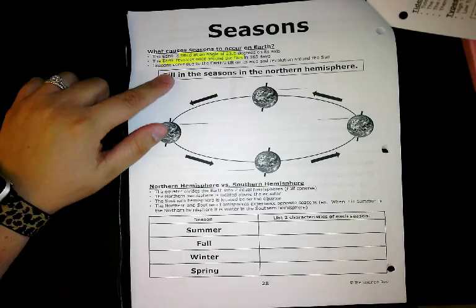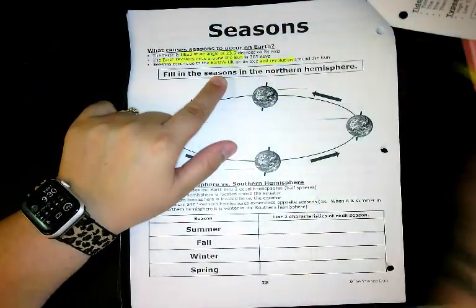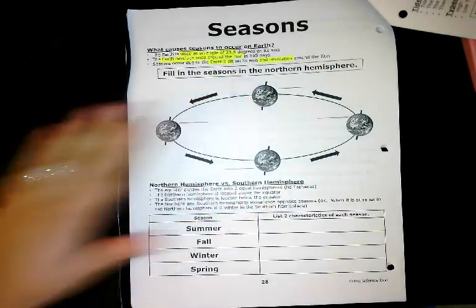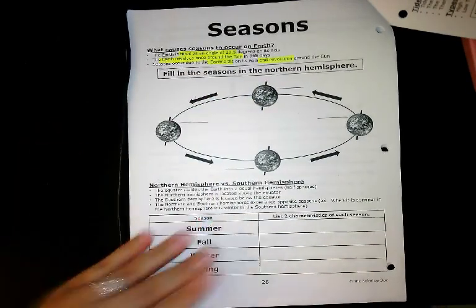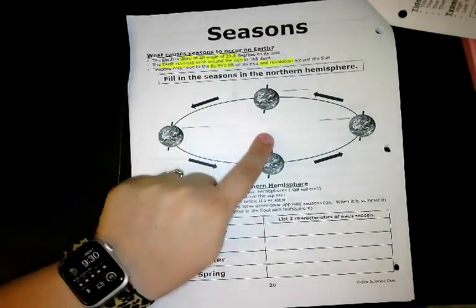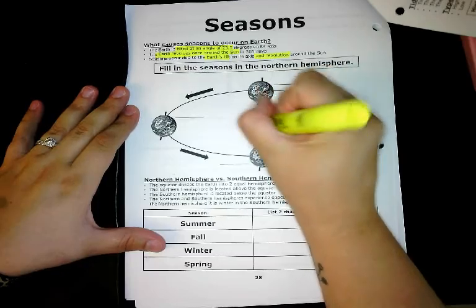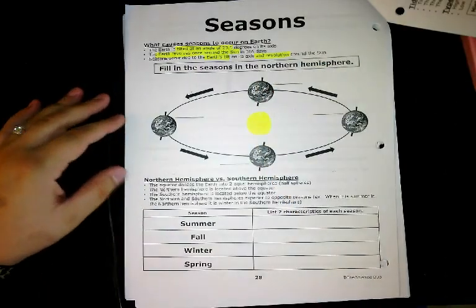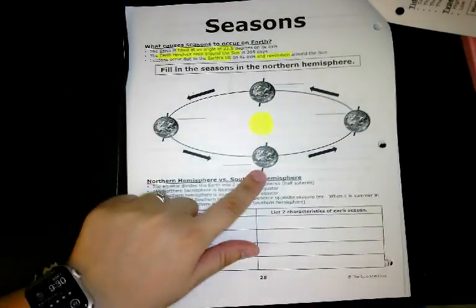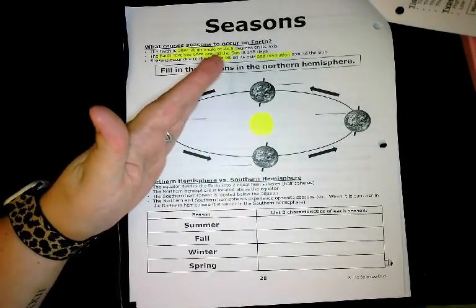Seasons occur due to the earth's tilt and revolution. It's both. It's not just one, it's both. So the revolution, remember, is when it goes all the way around. The sun would be here in the middle. Can't really see it. Here, I'll draw it to help us remember. The sun's in the middle. So it is, because it's tilted, it's not straight up and down, it's to the side. And because it goes around.